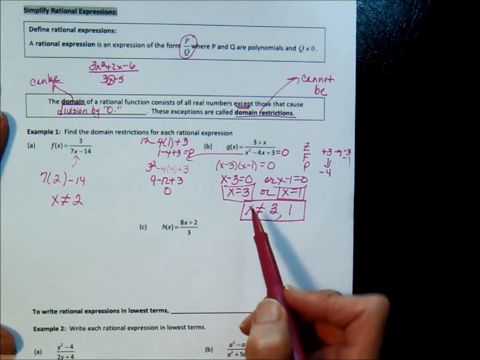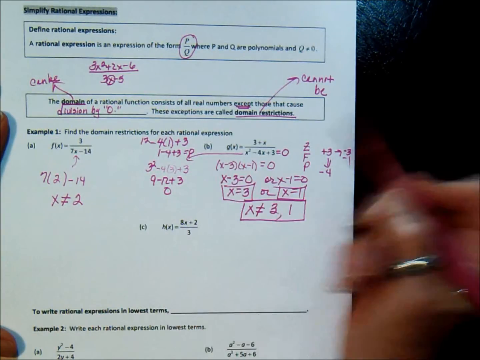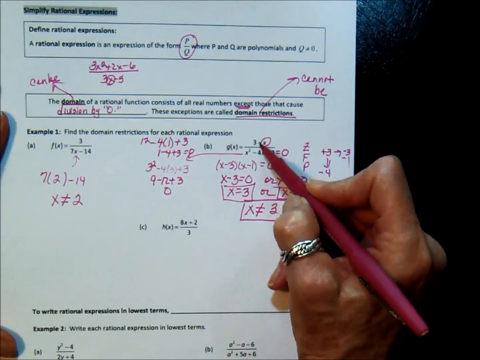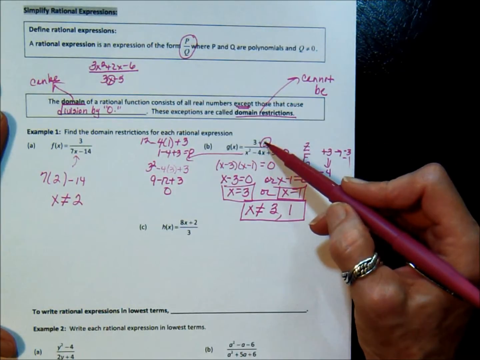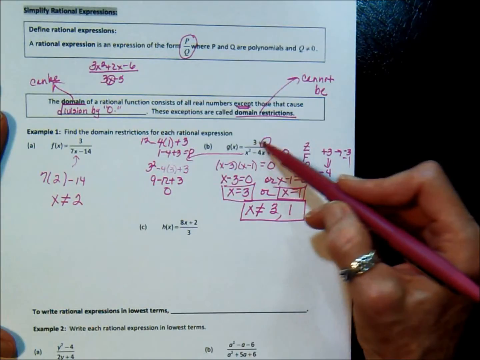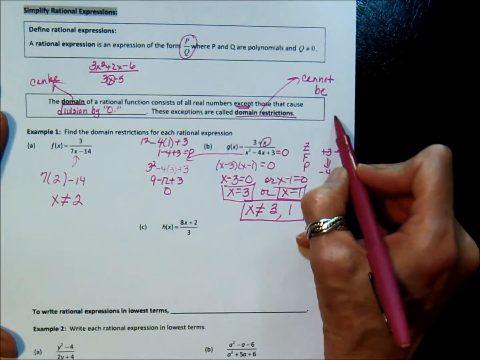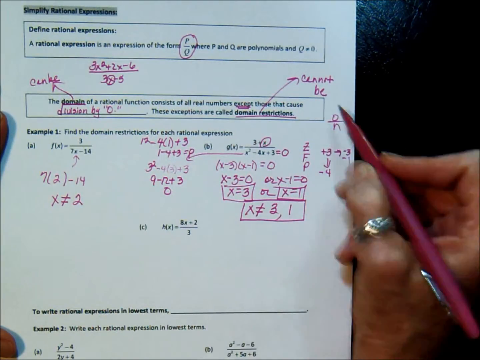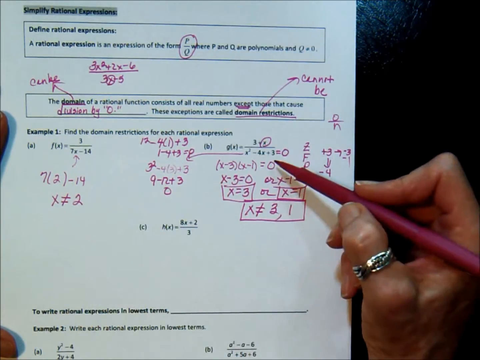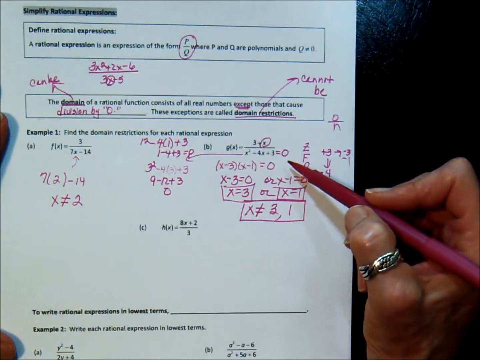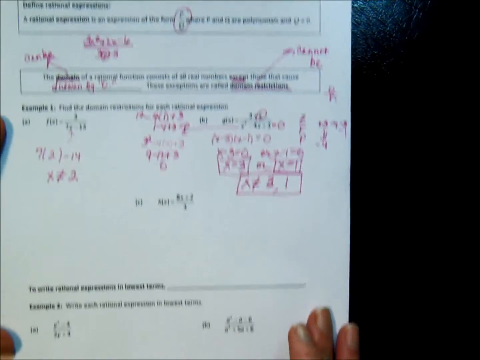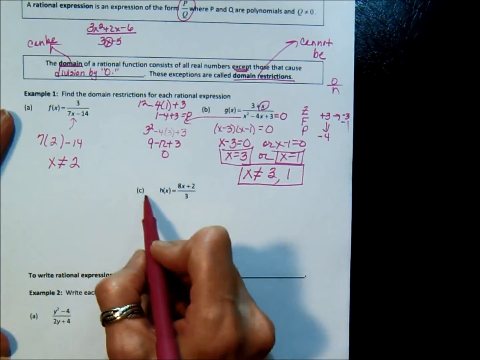Now I want you to notice, in this example, there was an x in the numerator. That's fine. I could have x be negative 3 up here. 3 plus negative 3 is 0. You can have a 0 in a numerator, no problem. You just can't have a 0 in the denominator. So that's the only thing that we're dealing with when we talk about a restriction, is just the denominator. Let's look at this next one.